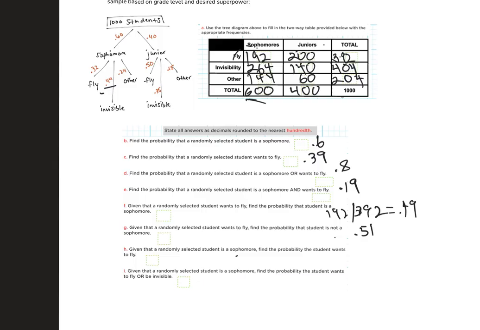Given that a randomly selected student is a sophomore, so now we know this is going to be out of 600, that's the number of sophomores. Find the probability that the student wants to fly, so now we're doing 192 again, but this time it's out of 600, and so that's going to give us a value of 0.32.